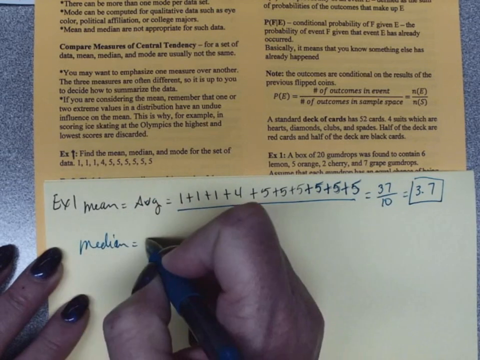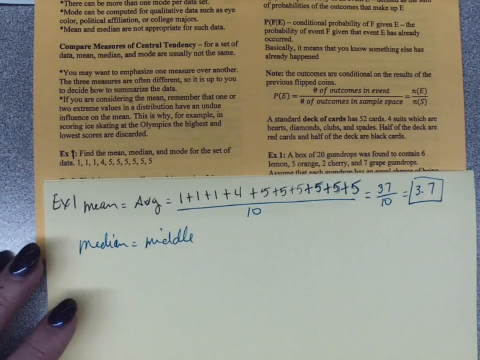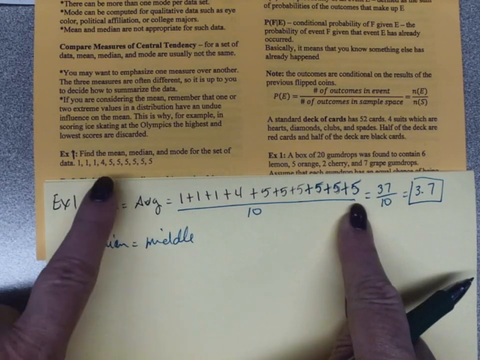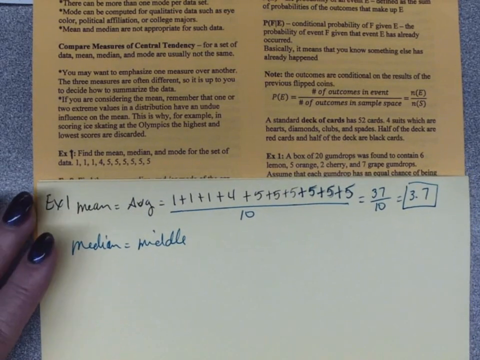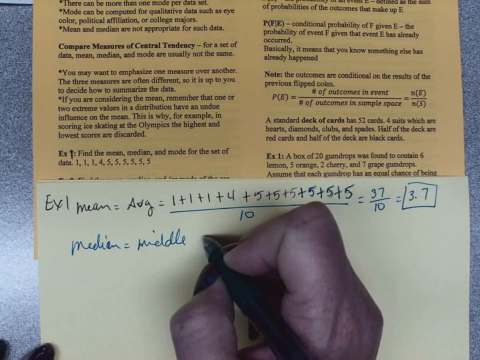The median is going to be our middle number. So we've got a list of numbers here, and we need to find the middle. I'm going to rewrite the list, because what if we didn't have the list in numerical order? On the problem, I gave it to you in numerical order, but what if we didn't have it that way? You want to make sure you put it in numerical order.